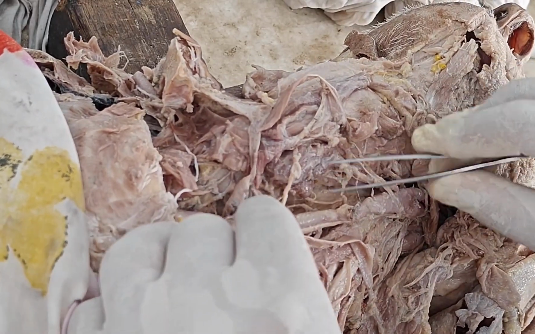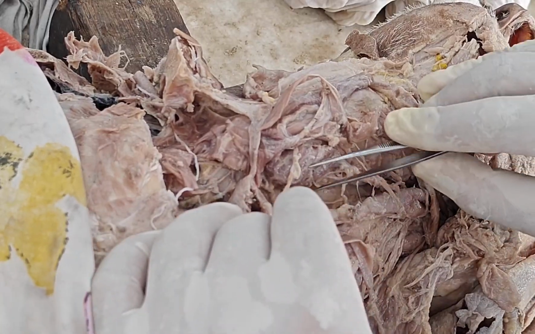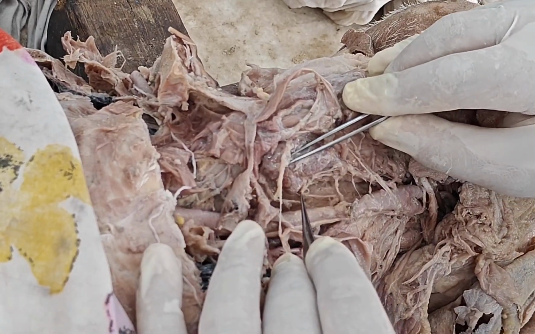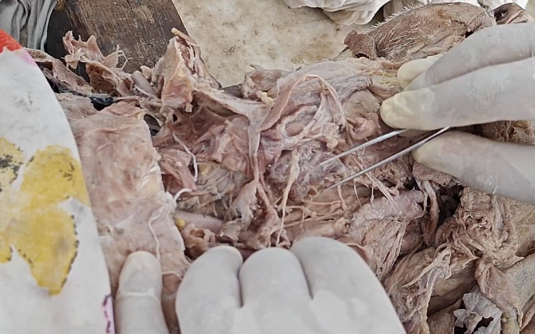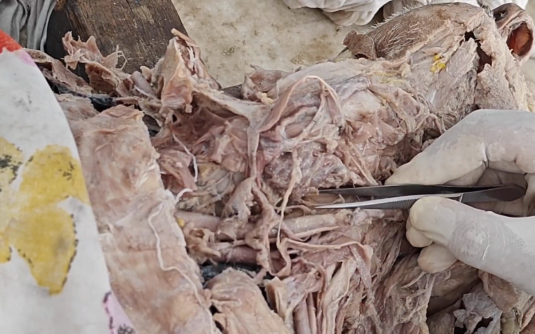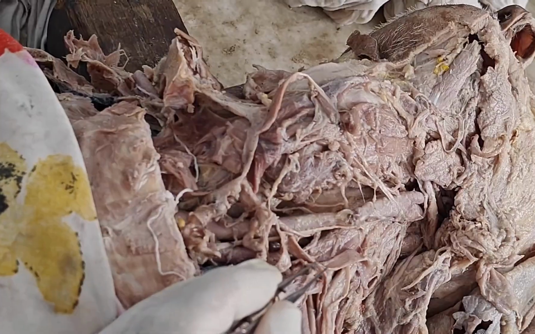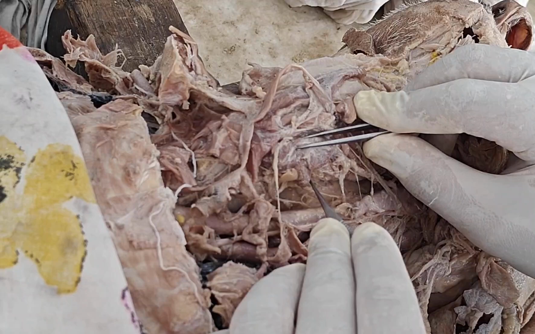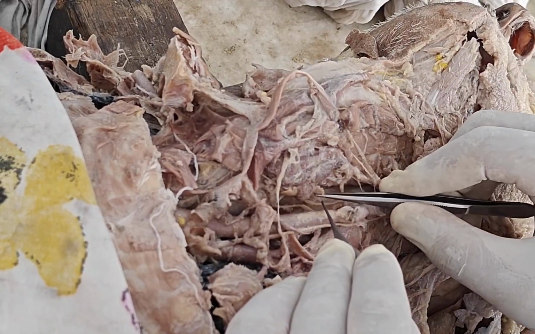Here you can also see there is a parathyroid gland. This is a very small gland, and here you can see this is the parathyroid gland. Here you can see this is the inferior parathyroid gland, and this one is the superior parathyroid gland.